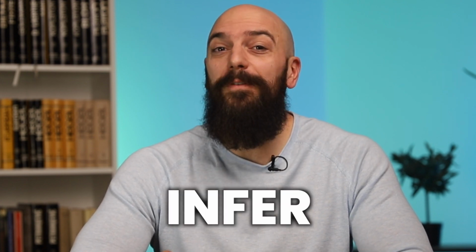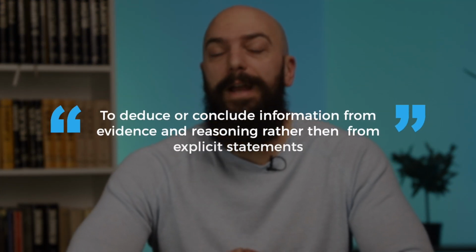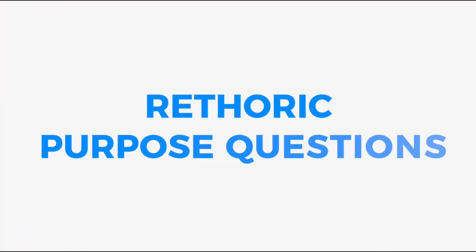Inference questions get their name from the verb infer, which means to deduce or conclude information from evidence and reasoning rather than from explicit statements. This statement defines inference questions as the direct opposite of detailed questions. Where factual information questions are after explicit, inference questions look for implicit information. So not look for just the actual meaning of the written words, but the logical implications of those words.